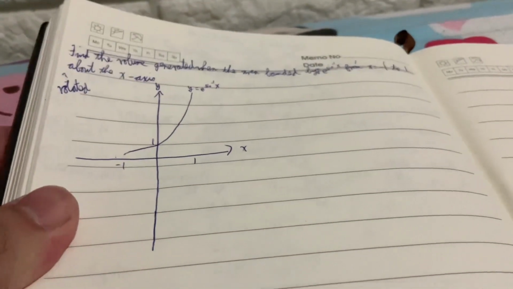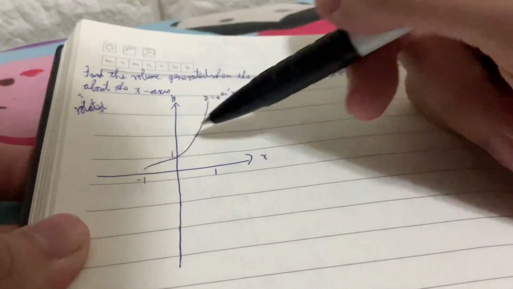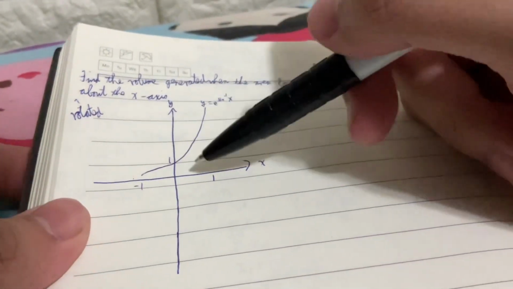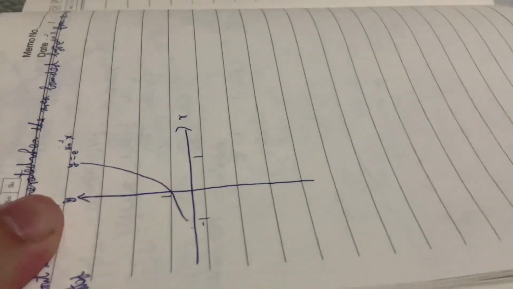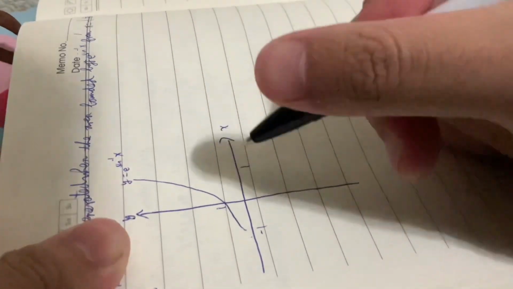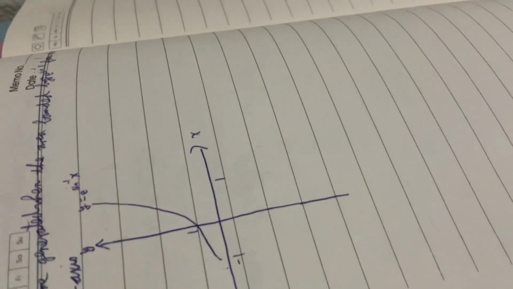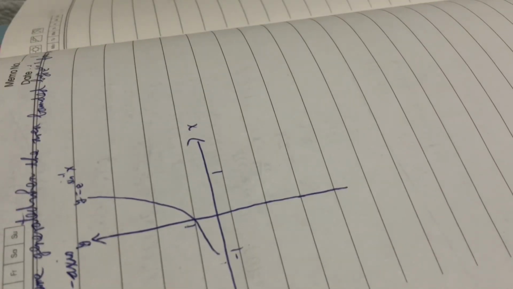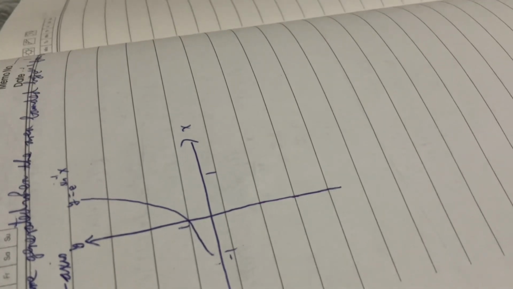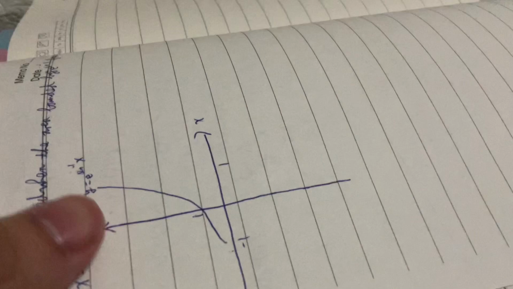And here, first, let me show what it's gonna look like. First, we're gonna draw the reflection like this. I'm gonna use another pen, so you will see more clearly. So I will use a red pen here.